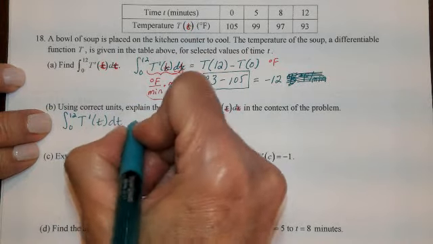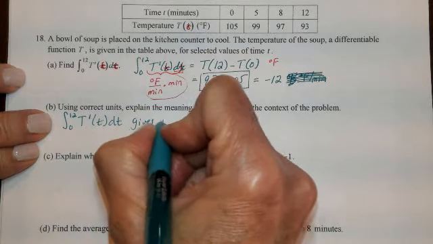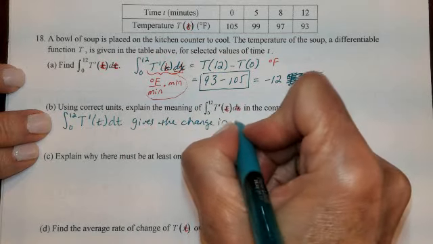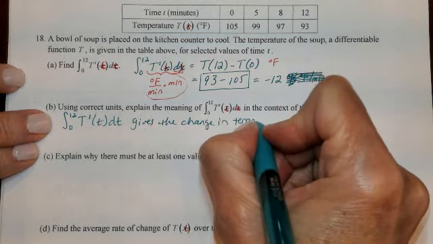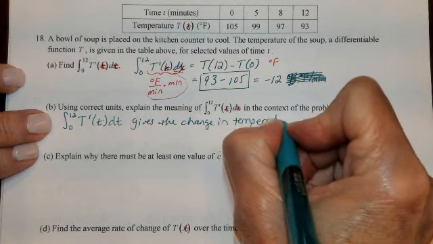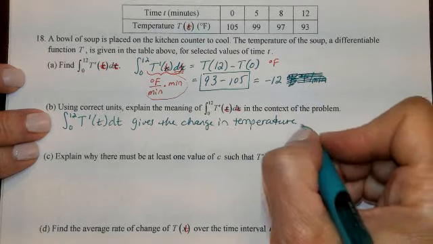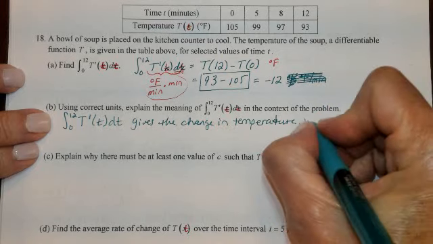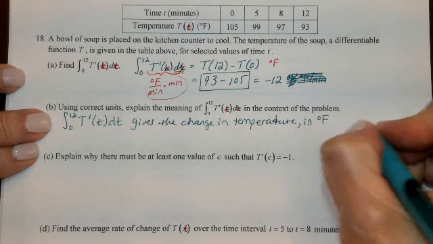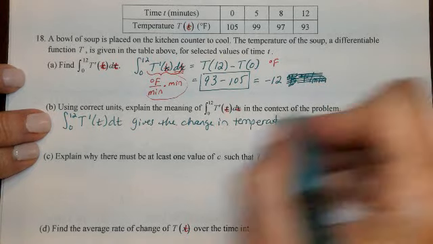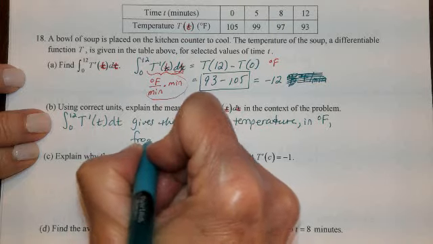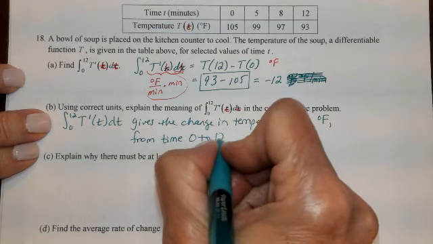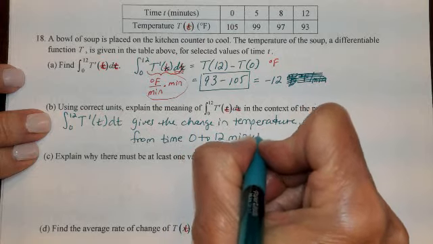This integral gives the change in temperature. If you want to, you can say temperature of the soup in degrees Fahrenheit from time 0 to 12 minutes.